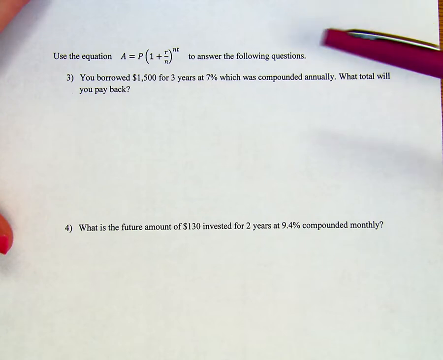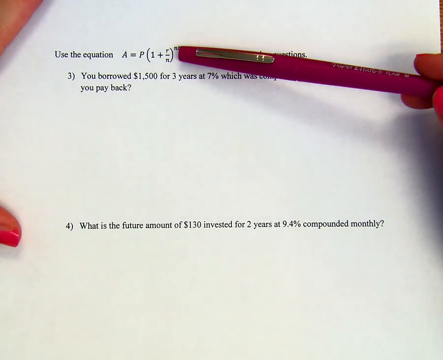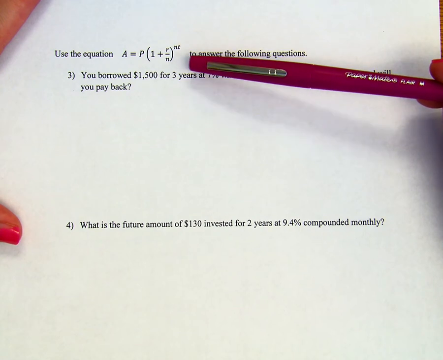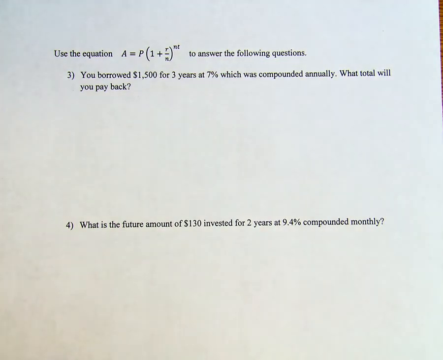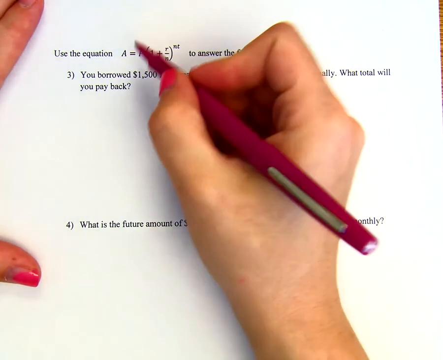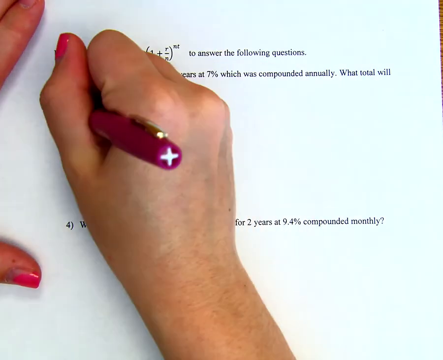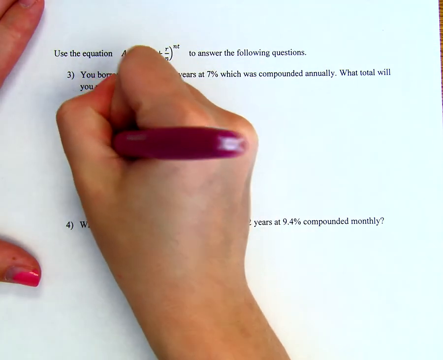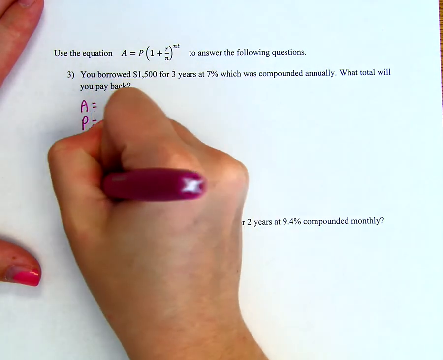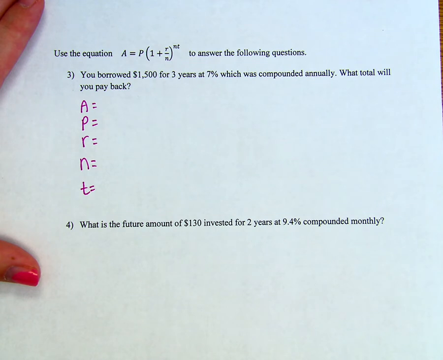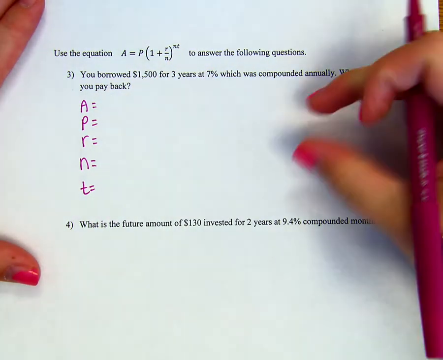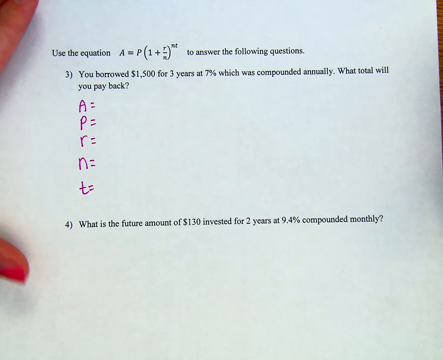So you can see that I do provide you with the formula in the review, and I will be providing you with the formula on the test. You just need to know how to use the formula. When we learned this concept, we would say, okay, well, we have all these letters. Let's go ahead and write those letters to the side. A, P, R, N, and T. And then in the problem, we'll take out the information, fill in the letters that we know, and then use that to answer our question.